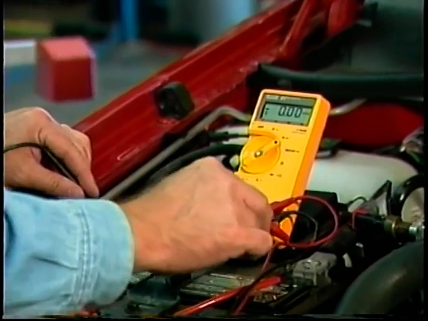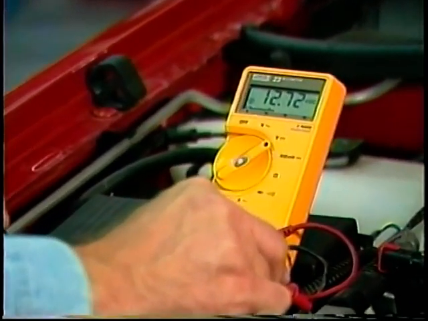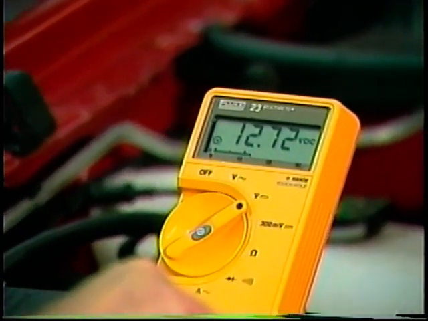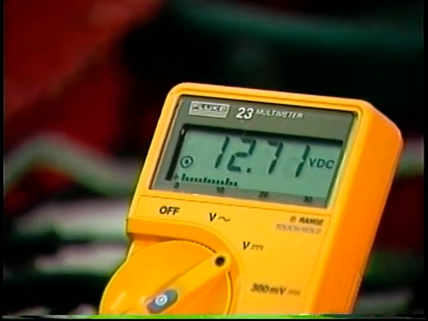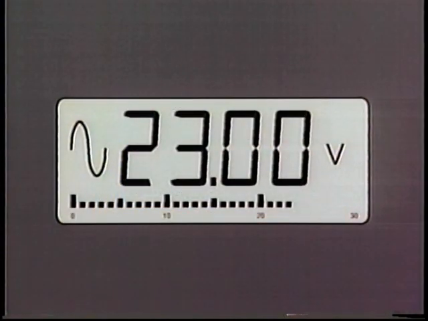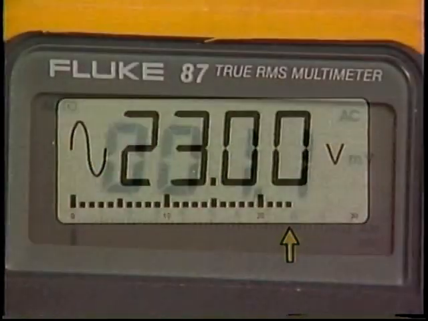DMMs can have a non-wraparound or wraparound bar graph. The range of a non-wraparound bar graph is equal to the range setting of the digital display. For example, if the digital display is set on the 30 volts range, then the bar graph displayed will also have a range of 0 to 30 volts. 23 segments displayed in the 30 volts range indicate a 23 volt reading.